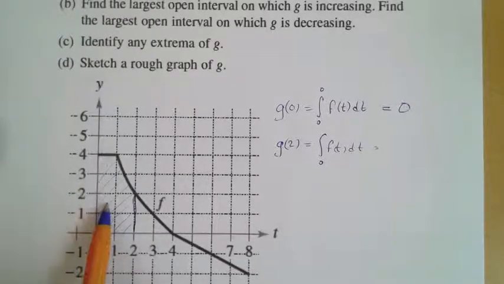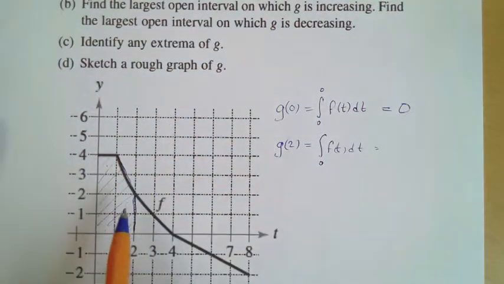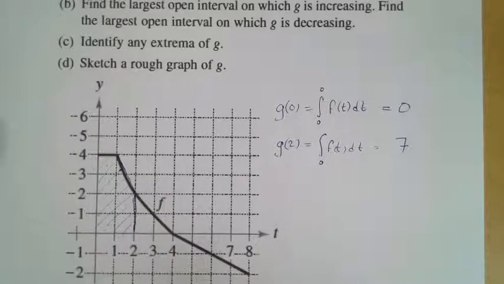Here it's clear: 1, 2, 3, 4. We should check that the grid is actually unit squares, and it is. So we have 1, 2, 3, 4, 5, 6, and here it's an approximation, but it looks almost like a line. So this little piece here is going to fit here, and it would complete a last square. So altogether, the area between the graph and the x-axis is 7 units.